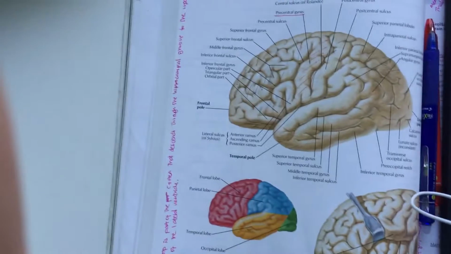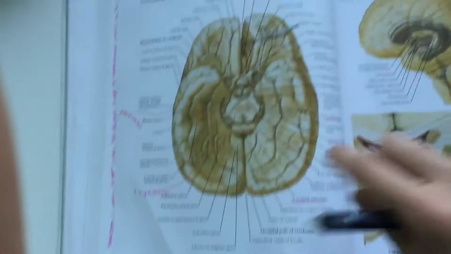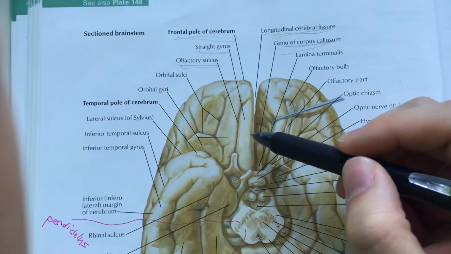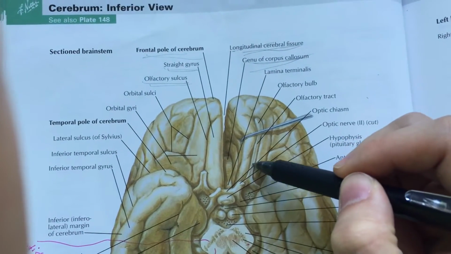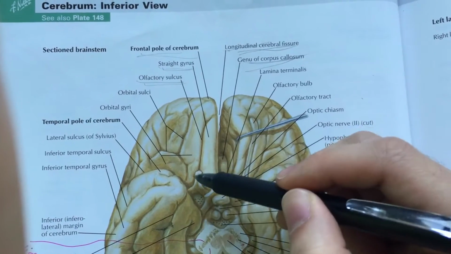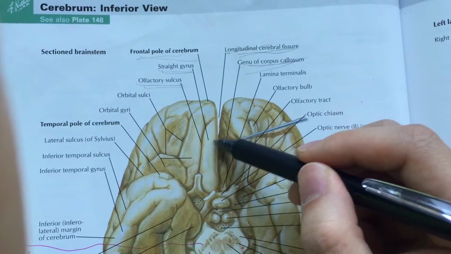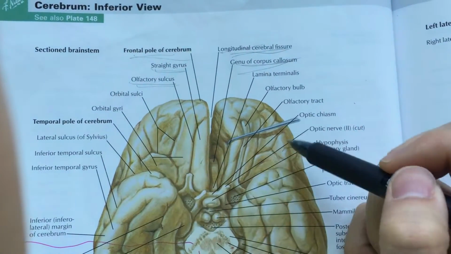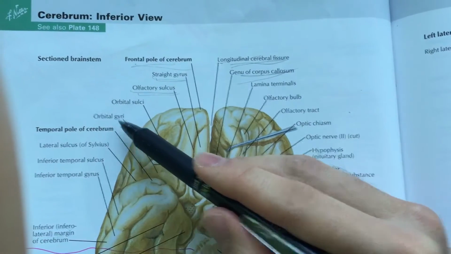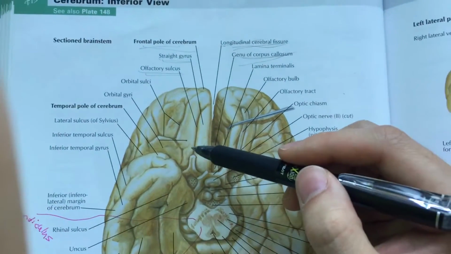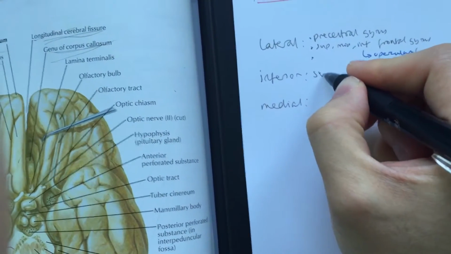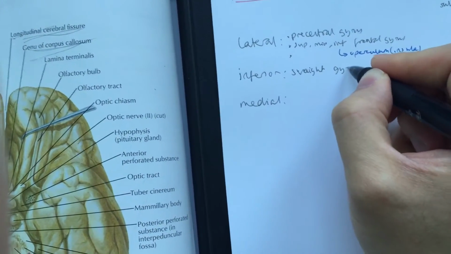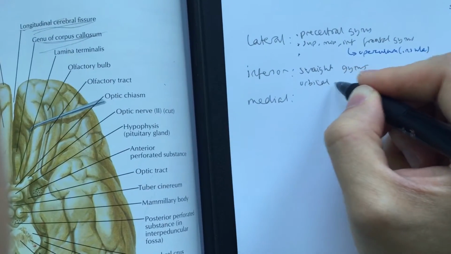Okay, so the next part that I will describe is going to be the inferior aspect. In the inferior aspect, you can see that this is called the straight gyrus, and it's good to know where it is situated. This here is the olfactory tract, the first cranial nerve. The straight gyrus is medial to it. And lateral to it, you'll find the orbital gyri. It's just the orbital part, because it sits on top of the eye. So the inferior part is made of what? Straight gyrus and the orbital gyri.